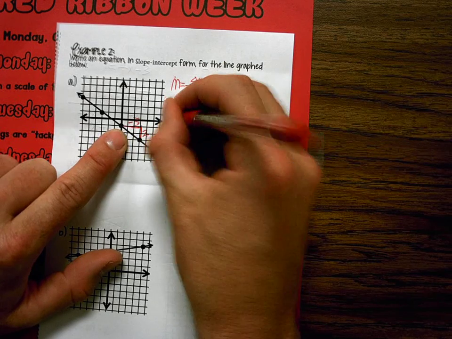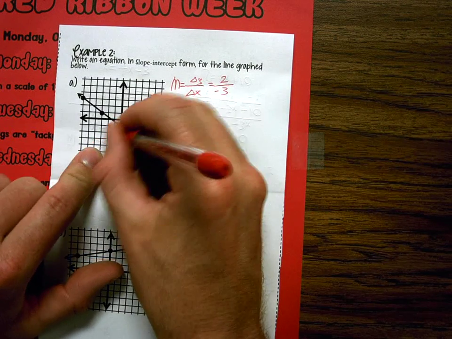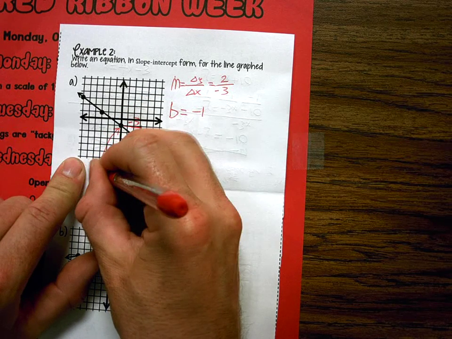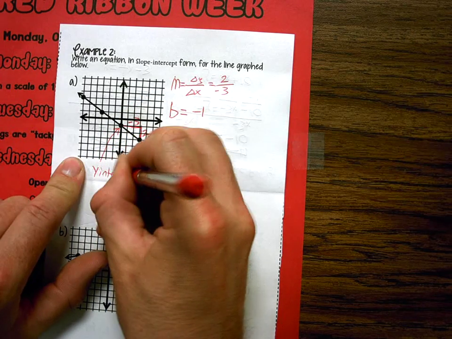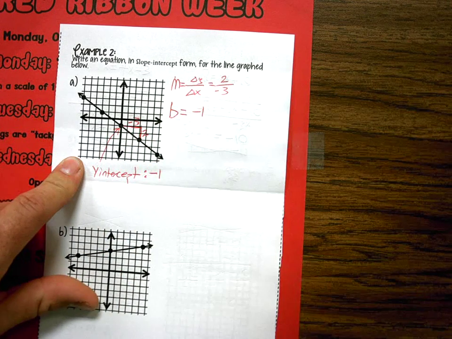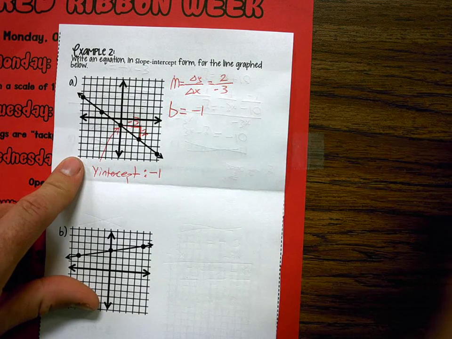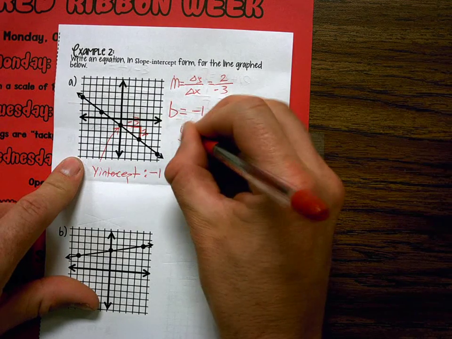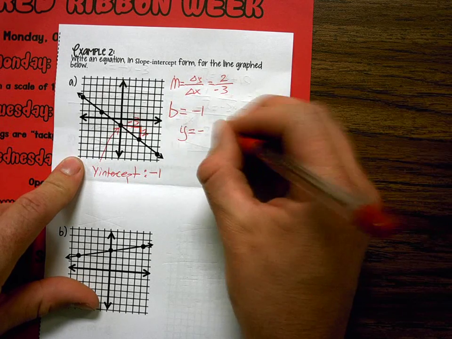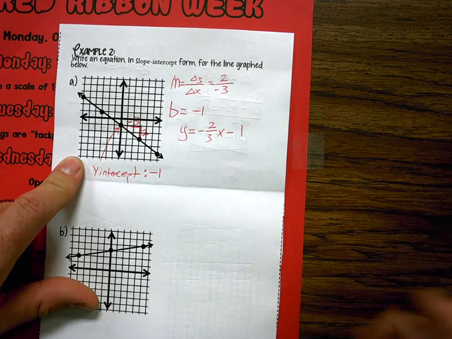Okay, what is the y-intercept? Negative 1. That's this right here. Negative 1. So now I can write the equation. y equals negative 2 over 3 x minus 1.